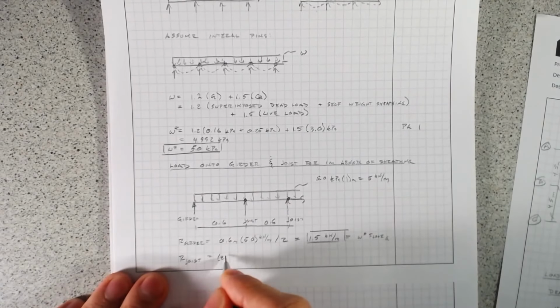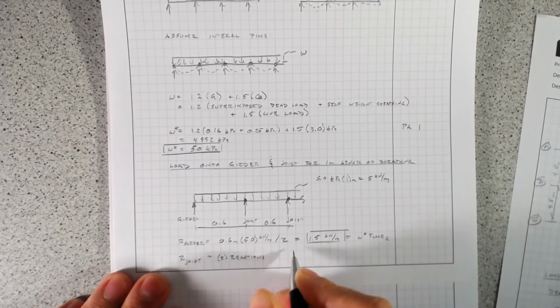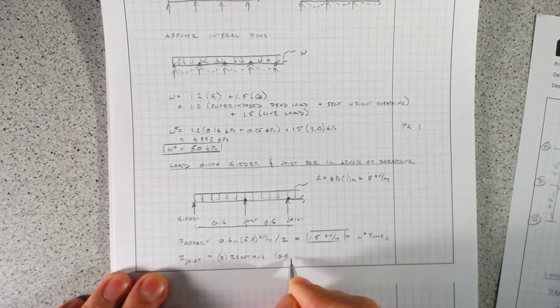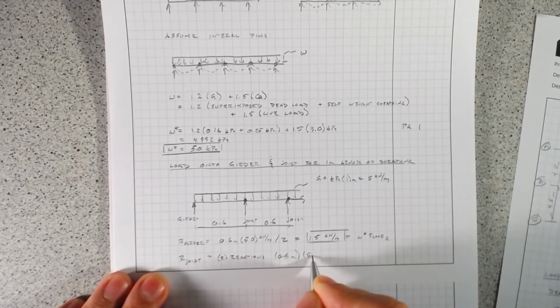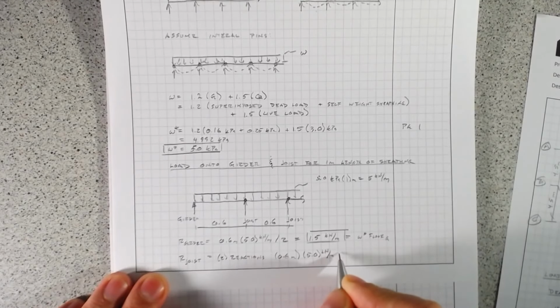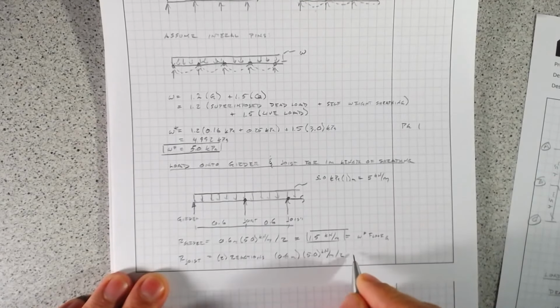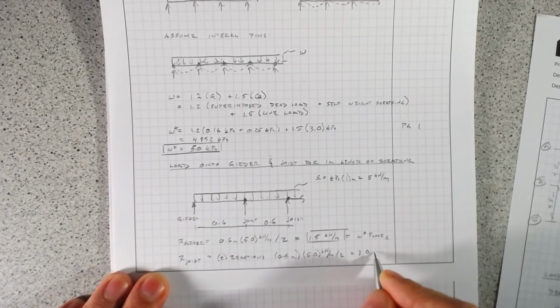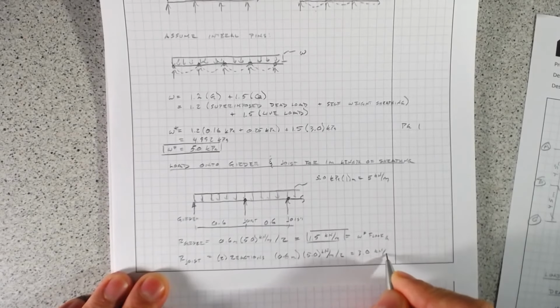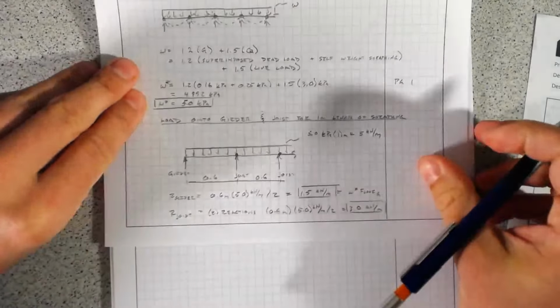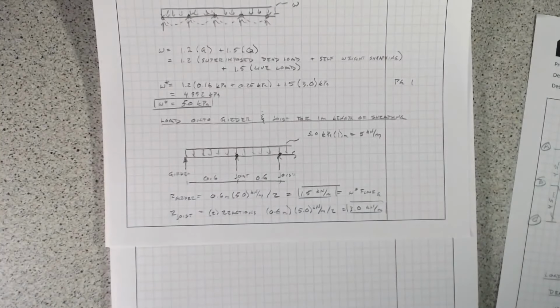So we simply have 2 reactions times 0.6 meters, 5.0 kilonewton per meter divided by 2, 3.0 kilonewtons per meter. All right, so there we go. That's what our applied load onto the joists from the sheathing is going to be.